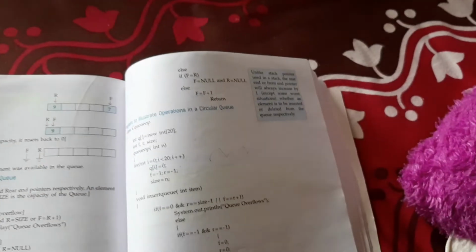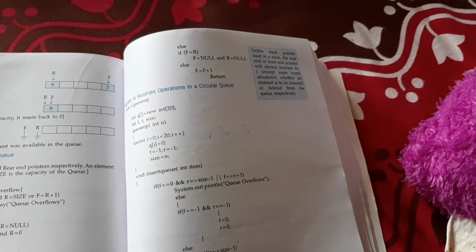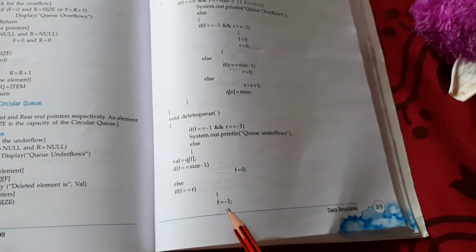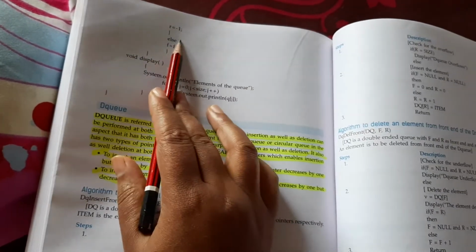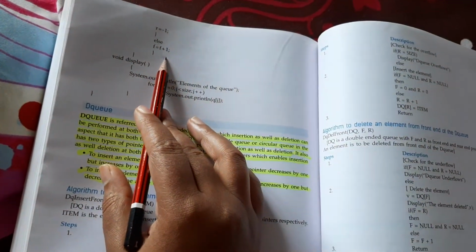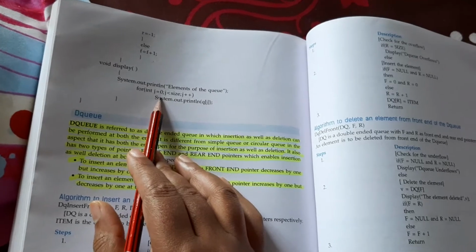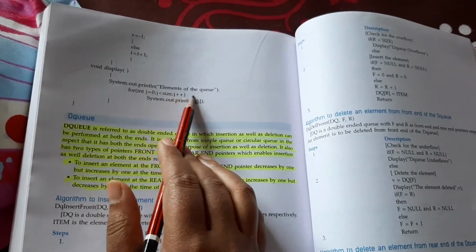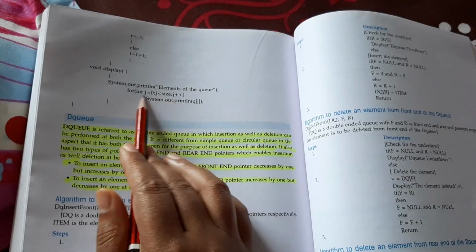Else, what is the next coding here? If f equals r. Then we have similar coding as written in the algorithm, and then just display it. Okay, display the elements in the queue, the final elements that we have to display. So this is how we display.